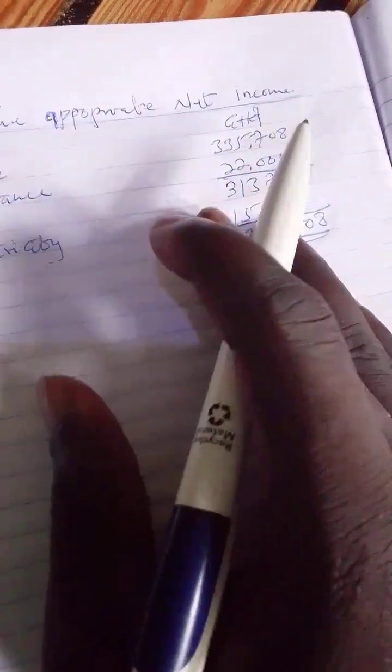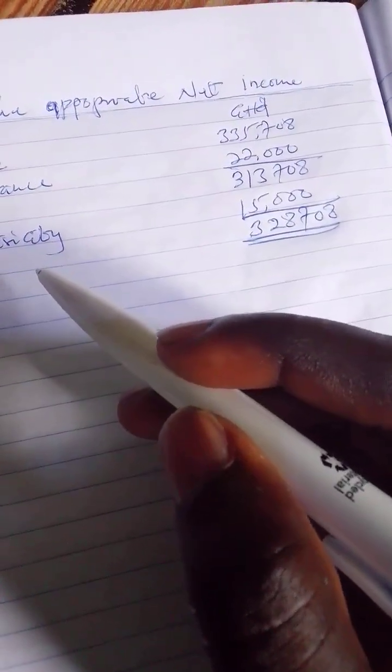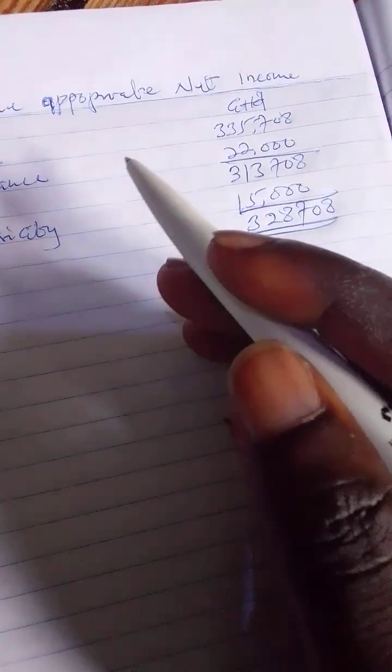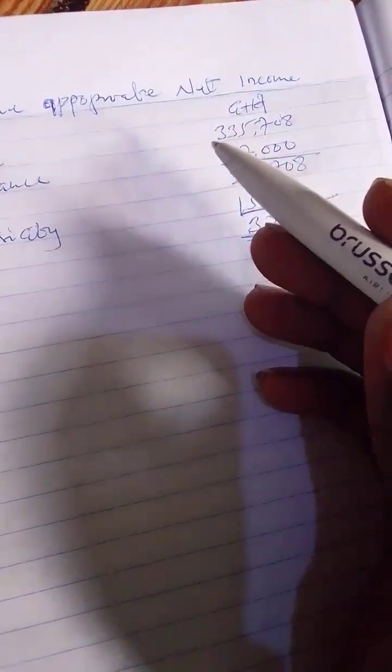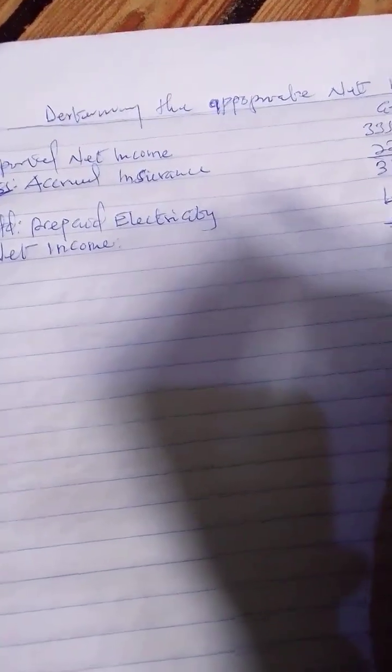So you have to subtract it so that it will reduce it. And anytime that an asset is not recorded in your trading profit and loss account, you have to add it so that it will increase your net income. So one reduces it, one increases it. So this is how you are going to record this additional information to get your actual net income.